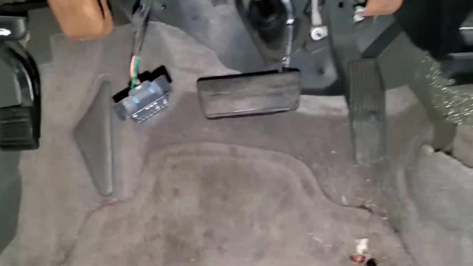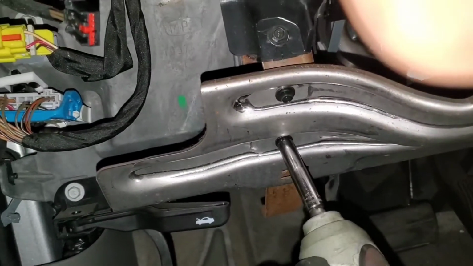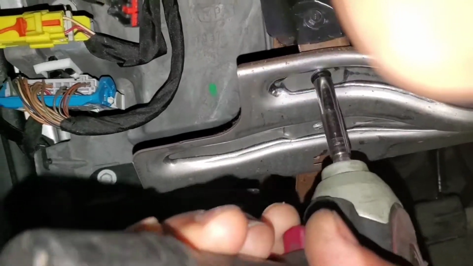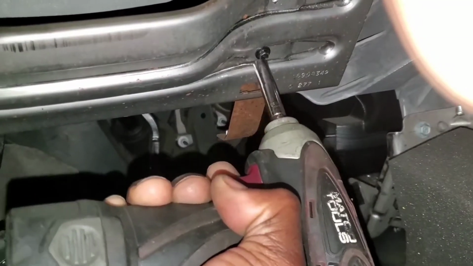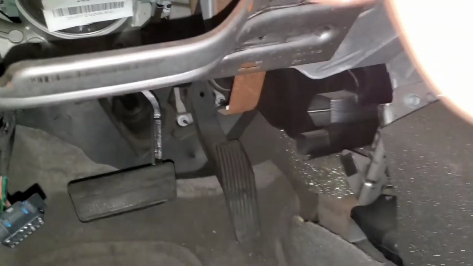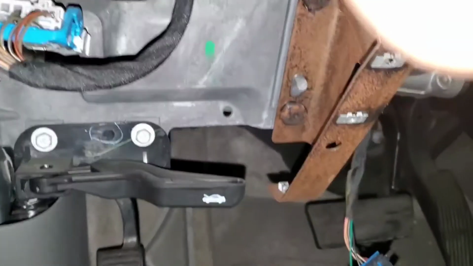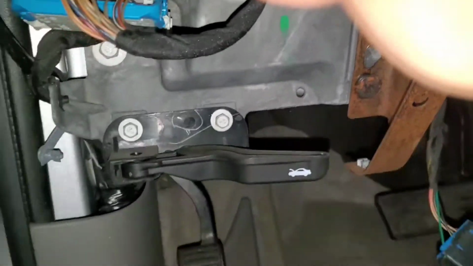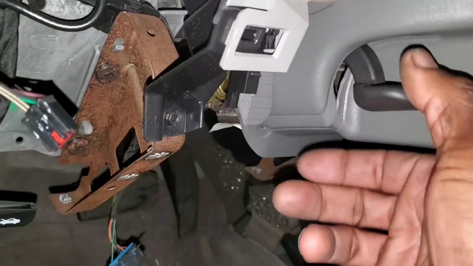Now this knee bolster here. All right, gotta get that out the way. All right, same 7 millimeters. All right, looks like a little hooks on it. Yeah, there's little hooks going to holes on there, and then you push it up and bolt it down. Okay. All right, so let's lower the.